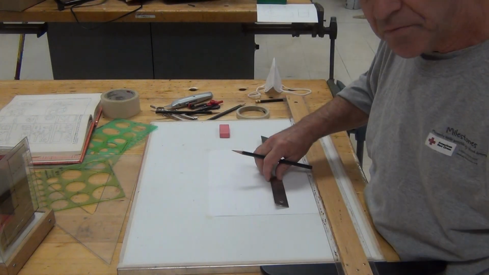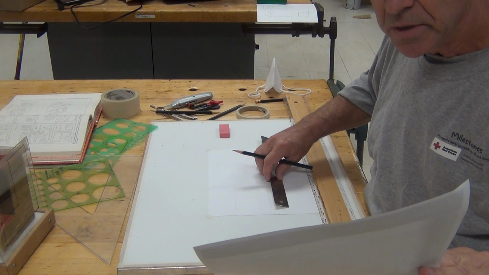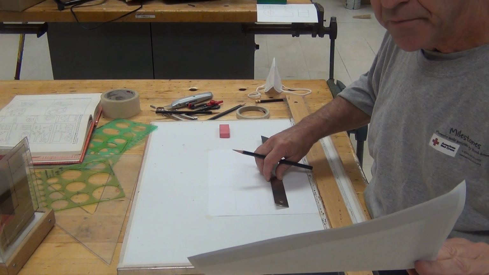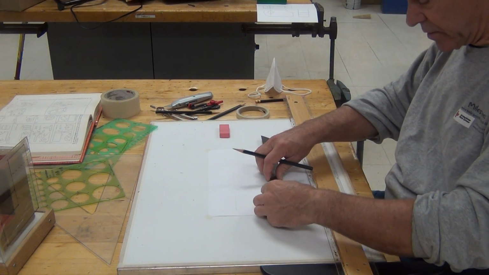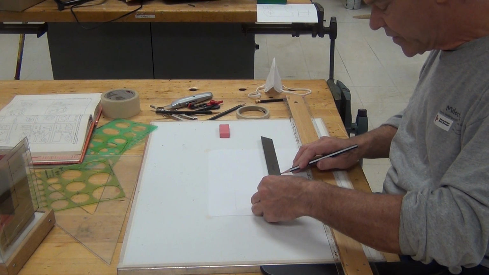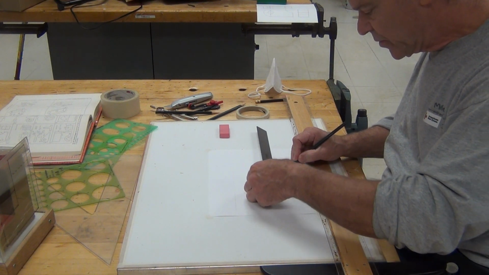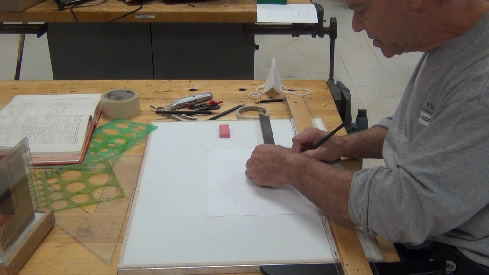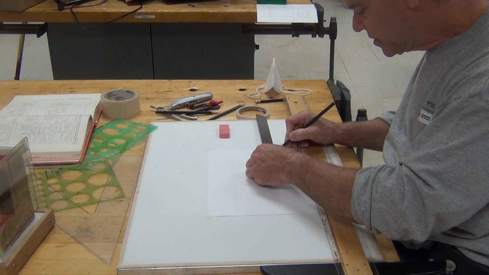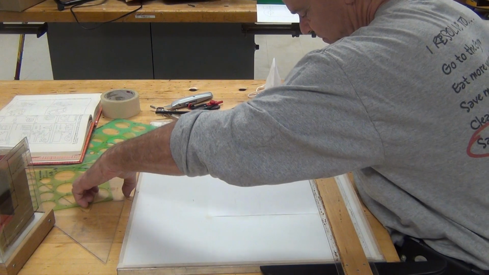So 4 1/8 plus 1 1/4 is 5 3/8, for the overall length. Okay, so 1, 2, 3, 4, 5, and 3/8 would be here. Then I'm going to add on 1 inch for a space, and then 1 7/8 for the sides of the right side view.